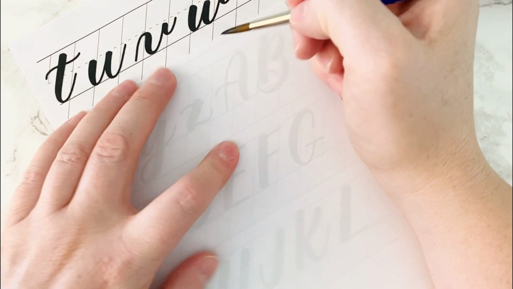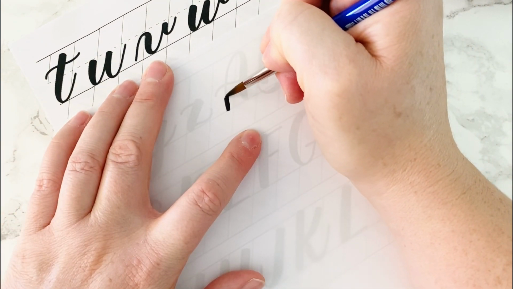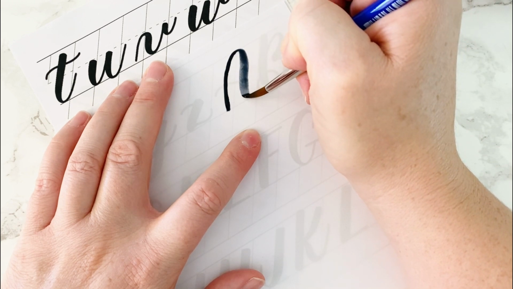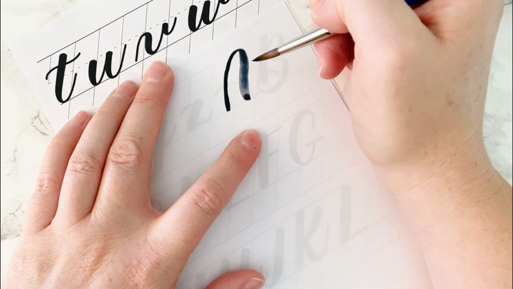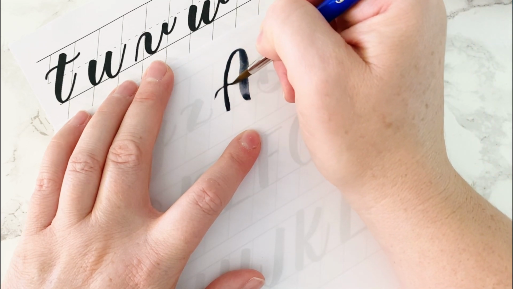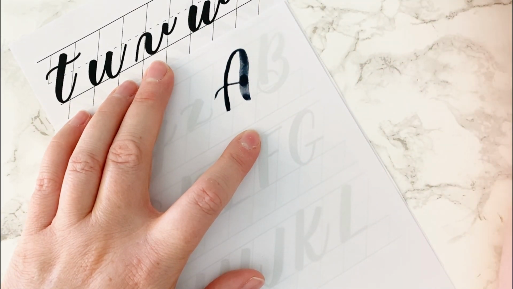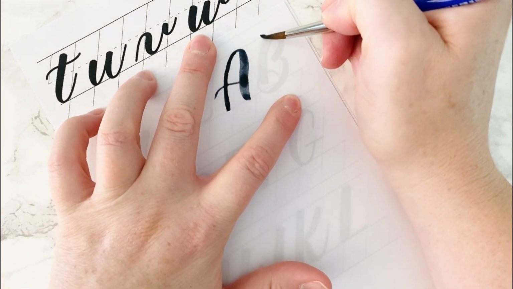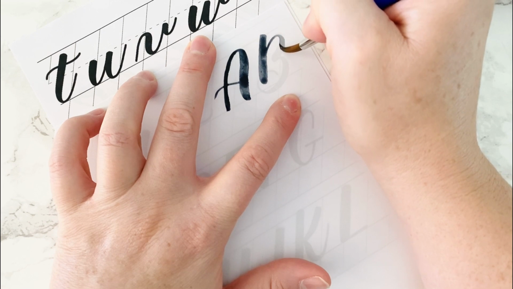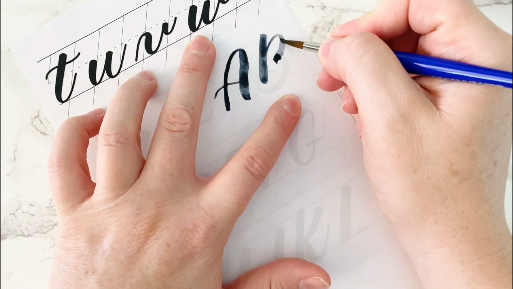So for the letter A, you're going to start at the baseline, move up all the way to the ascender line, and come back down with heavy pressure. So it's kind of a very large overturn. And then we'll add our little crossbar. A. B is going to be a long downstroke, and then 2 reverse O forms.